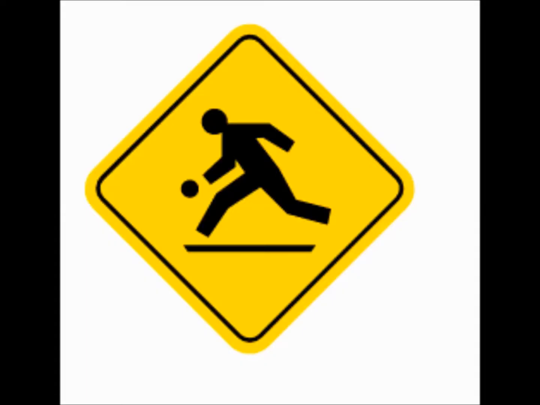Playground area. Image description. A yellow diamond with a black outline. A black humanoid figure is pictured running after a small black ball. When you approach a playground sign without a speed limit attached to it, you are entering a playground area. This sign is to alert drivers that children may be near and you must use caution when driving through the playground area.